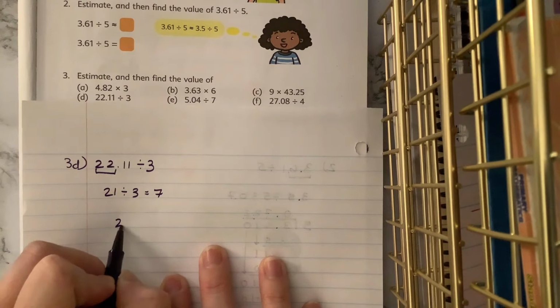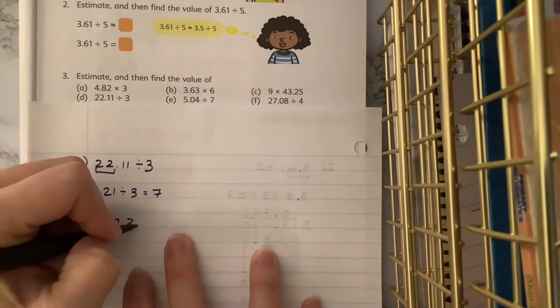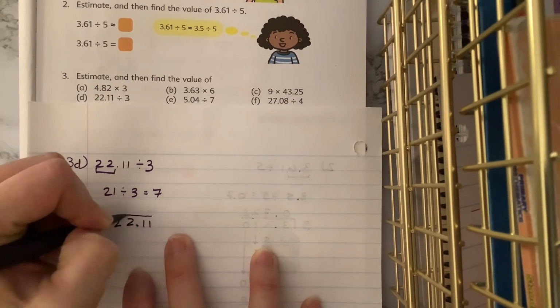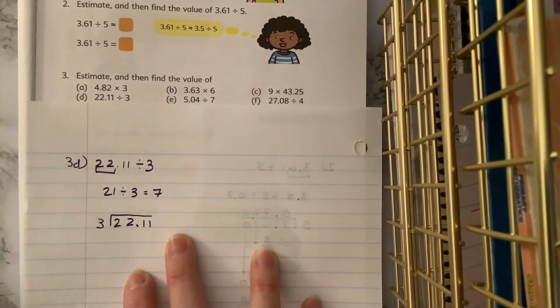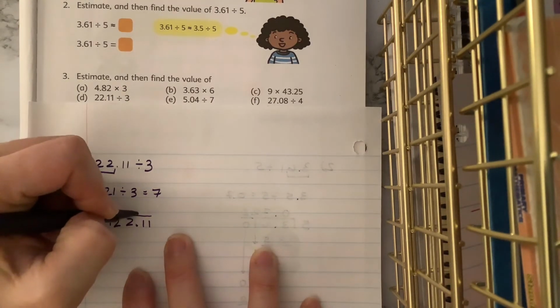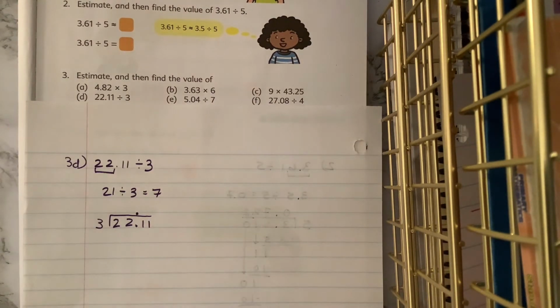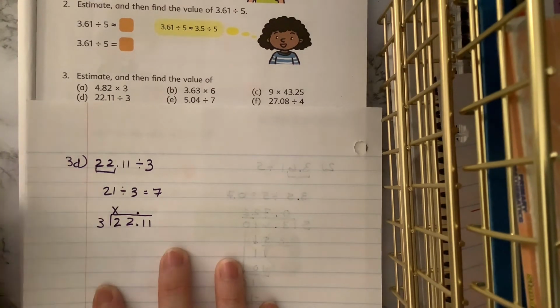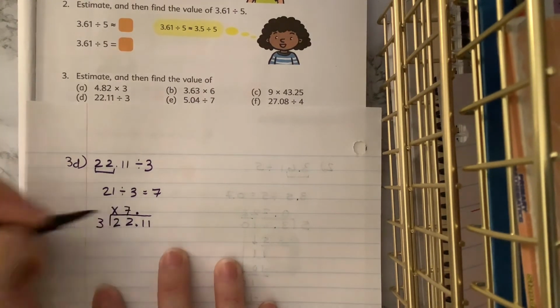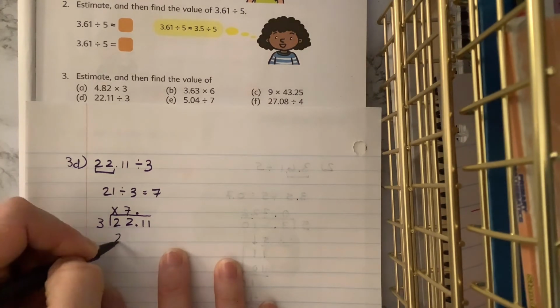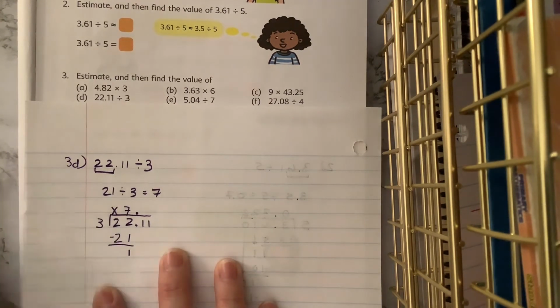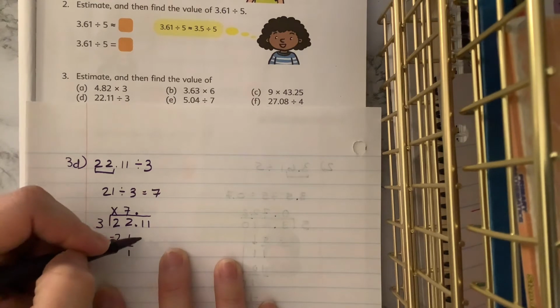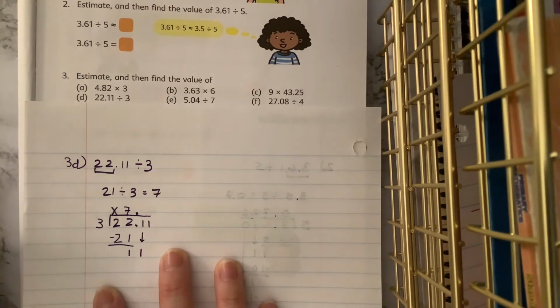Now we copy the problem nice and neatly, and remember, go ahead and put that decimal point there right off the bat. It helps us to remember where it should be in our answer. Now we can go a step at a time. 3 goes into 22, or sorry, 2, no times. Into 22, it goes in 7 times. 7 times 3 is 21. We subtract. Our remainder is 1, and we bring down our 1.